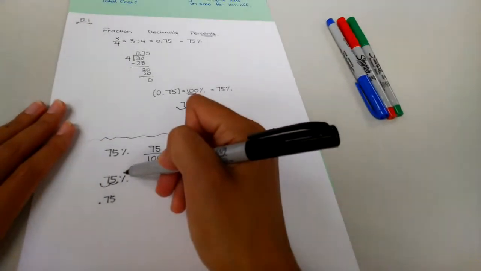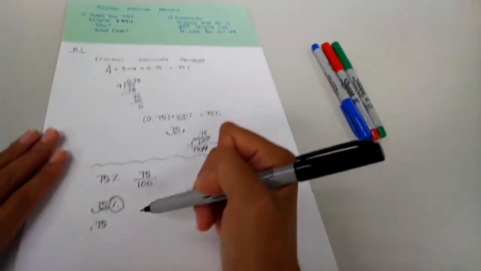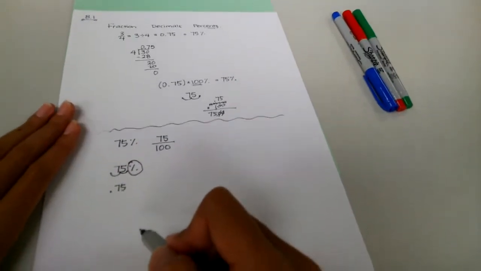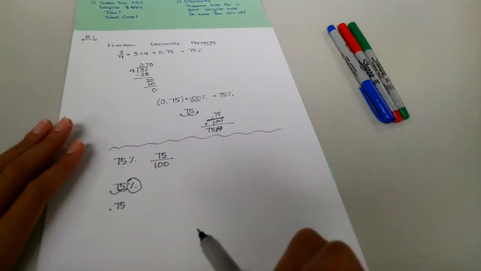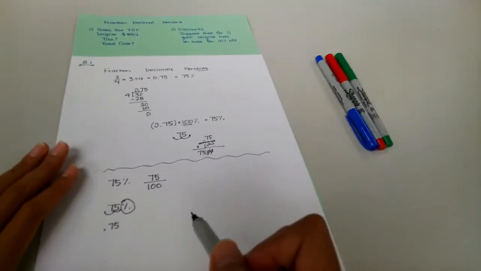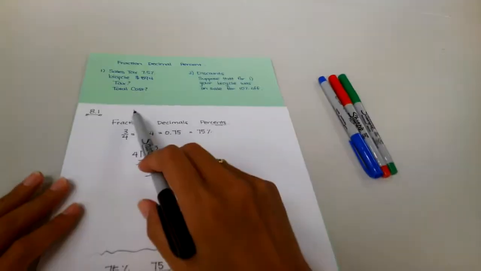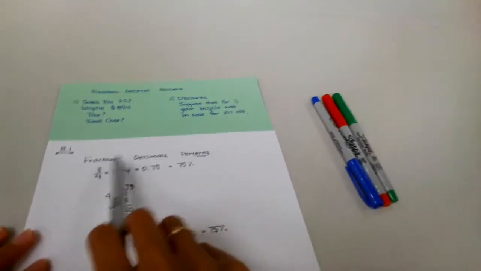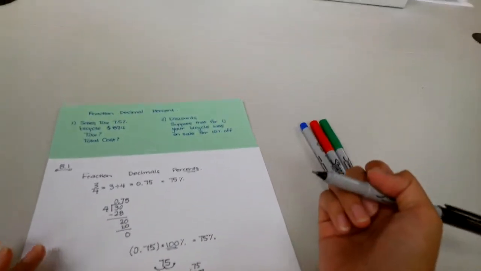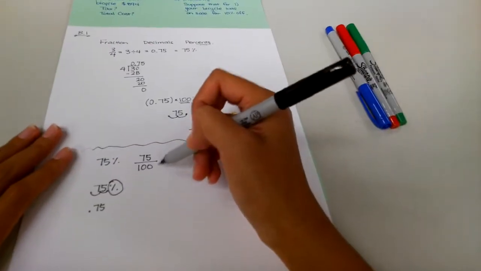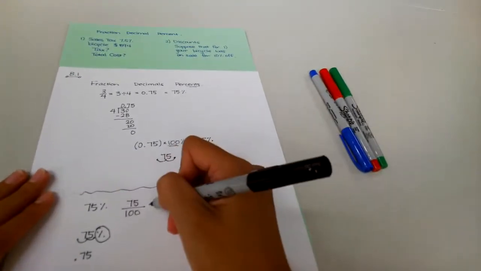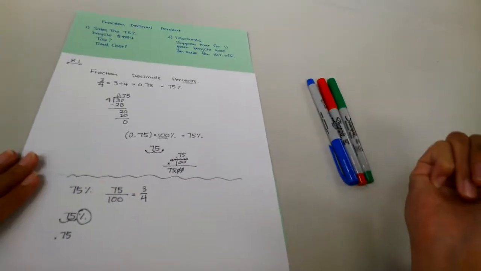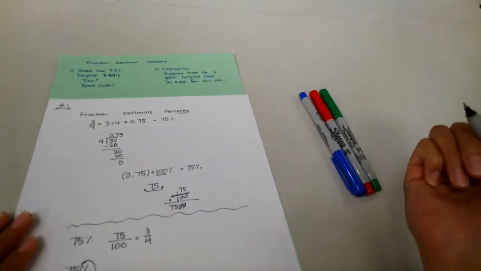Okay, just keep in mind that when you're converting from percent, to take out the percent sign. So 75% is not equal to 0.75%, it's just equal to 0.75. Okay, so that's the basics of converting fractions to decimals to percents, and then percents to fractions, or percents to decimals. And of course, down here, like we were just saying, you could simplify this, right? Because it'll be 3/4 if you divide through by 25.